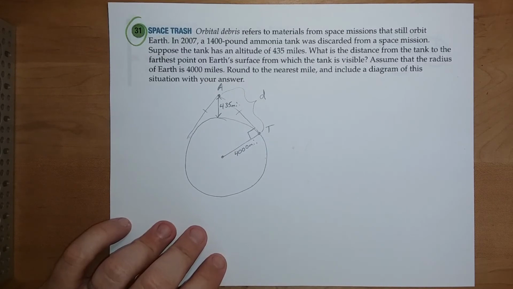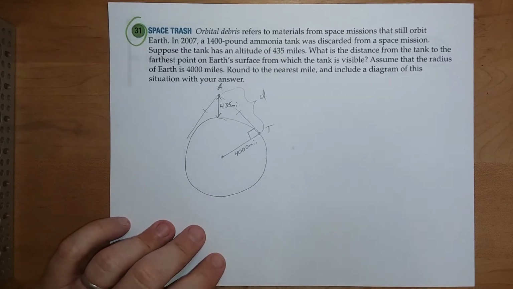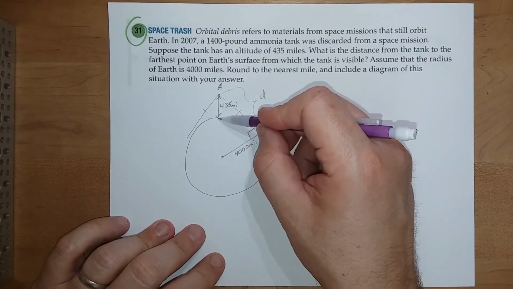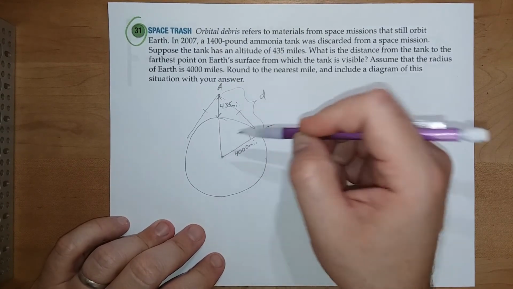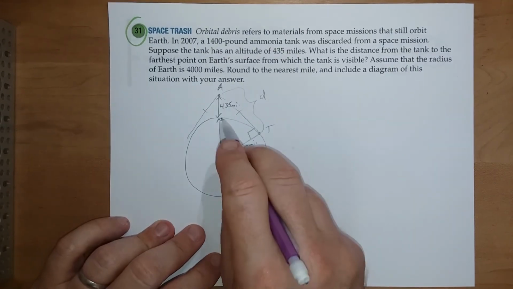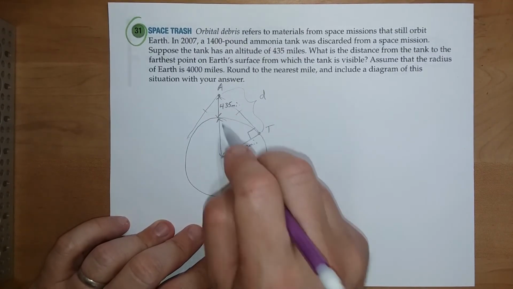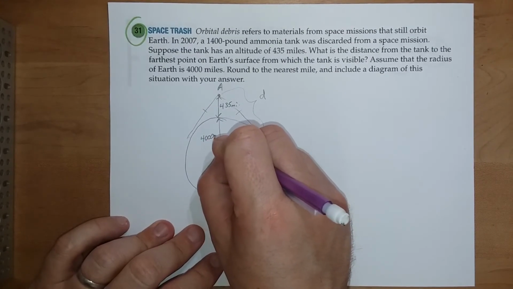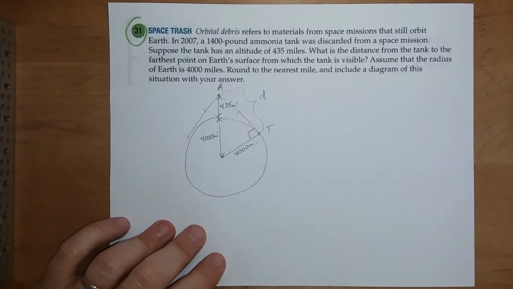Okay, this problem looks familiar. Could we pull this out and make a nice triangle and a diagram that we could work with? What is this distance right here from the center of the Earth to that point from which the altitude is measured to the ammonia tank? That's also a radius. So that's 4,000 miles. Okay.